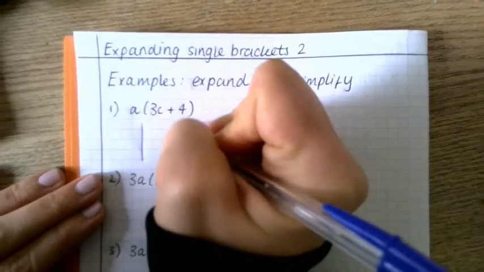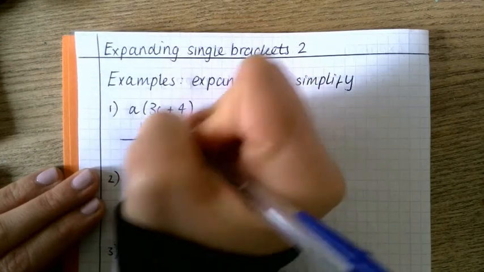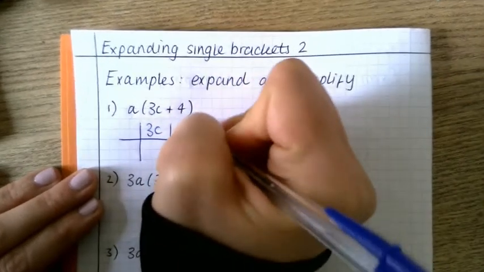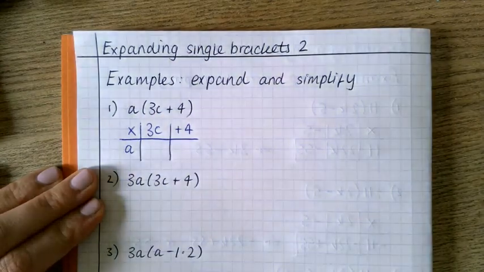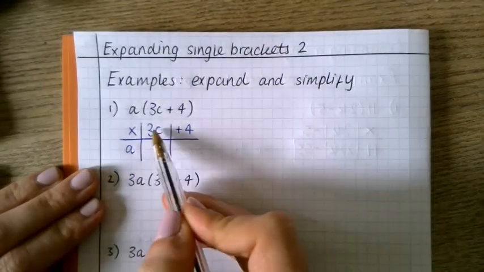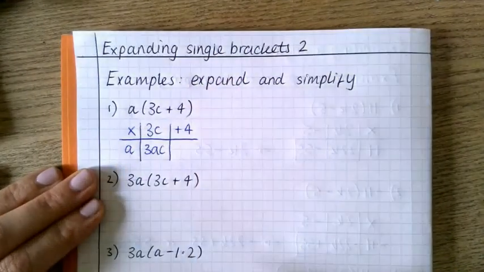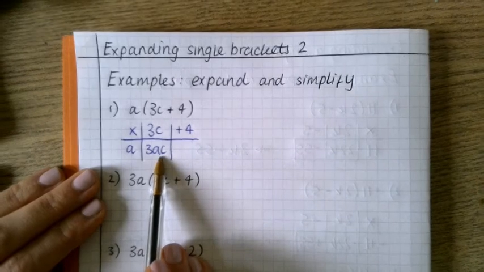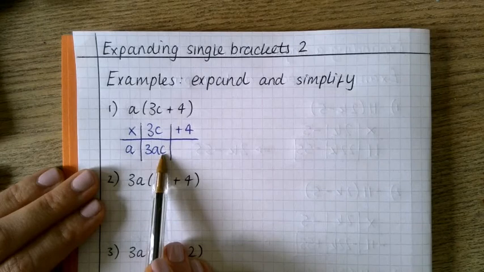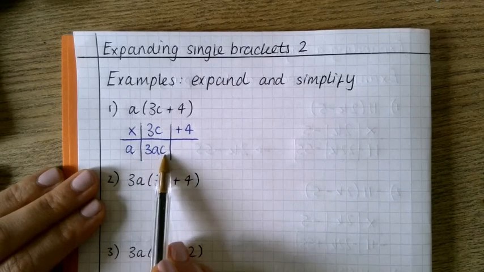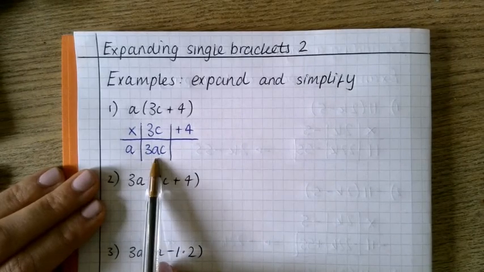So I need to have a grid big enough for my 2 terms, 3c and plus 4. And I'm multiplying both of these by a. So when I multiply a by 3c, I'm going to get 3ac. And it is general convention that we put letters in alphabetical order. So rather than writing 3ca, which is technically correct, it's convention to put letters in alphabetical order.